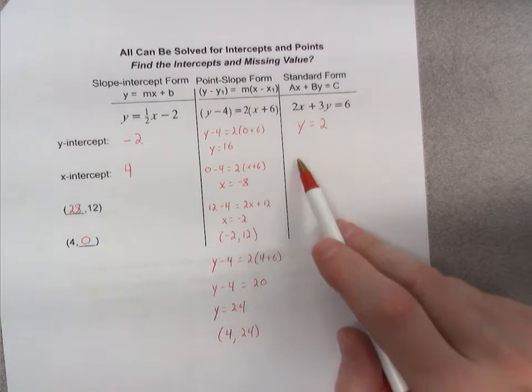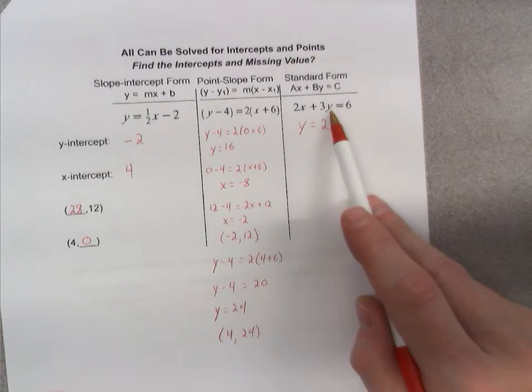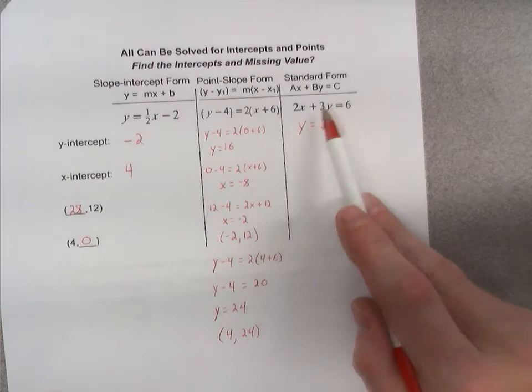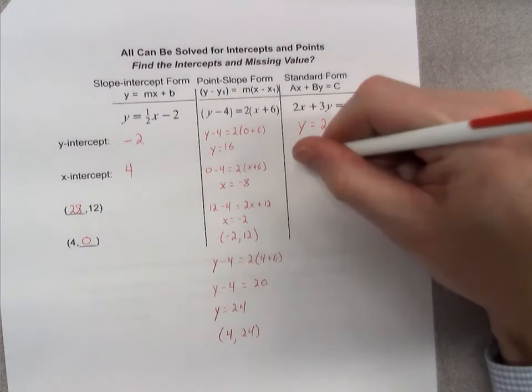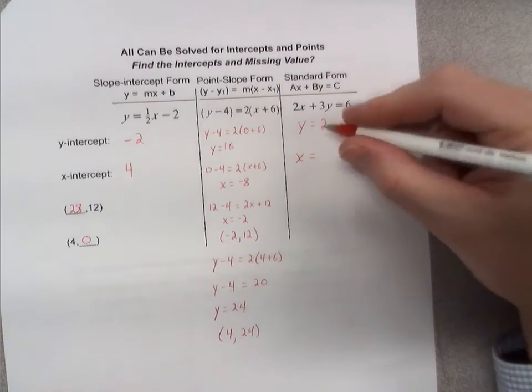For the x-intercept, we know that when we have the x-intercept, y is 0. So 3 times 0 is 0. So we have 2x equals 6. Therefore, the x-intercept would be at 3.